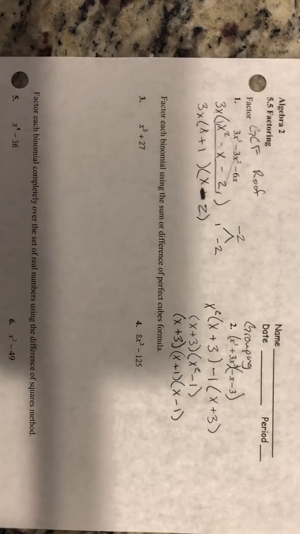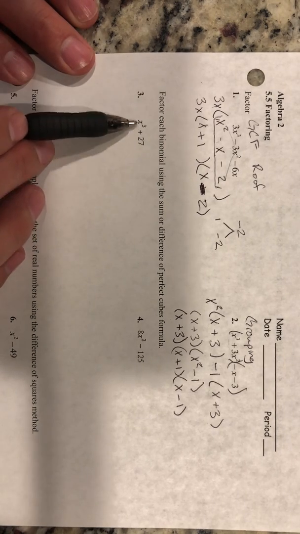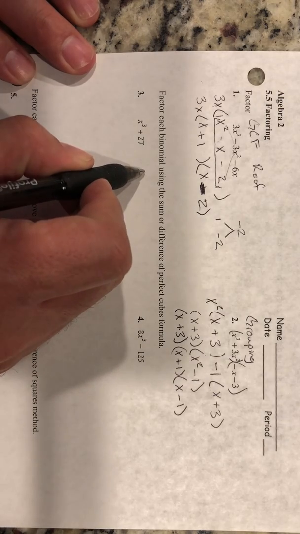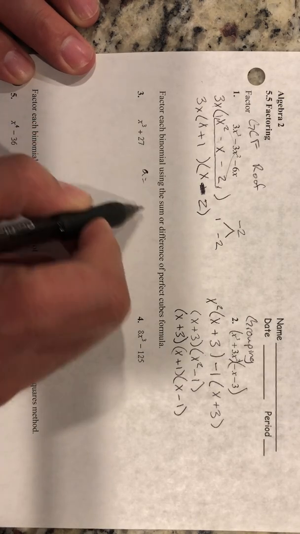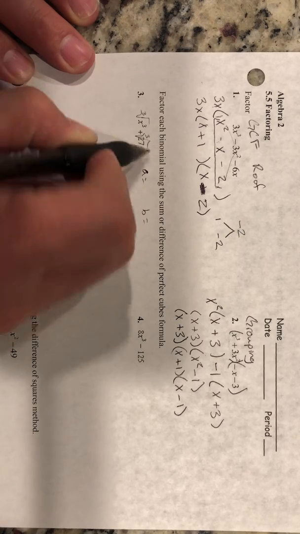All right, for number 3, we have the sum of cubes. Okay, so again, if you need to, we find a and b, which is simply the cubed root of both of these values.